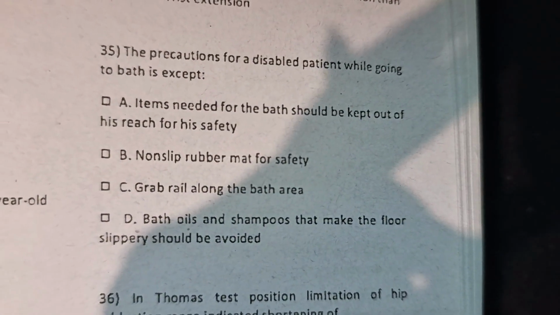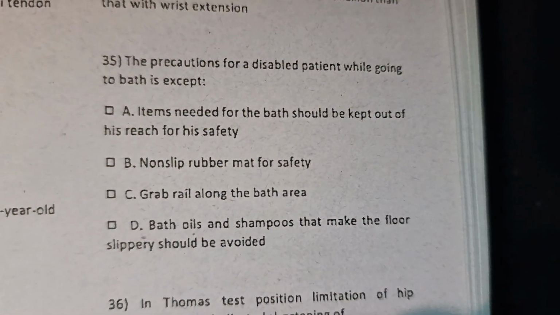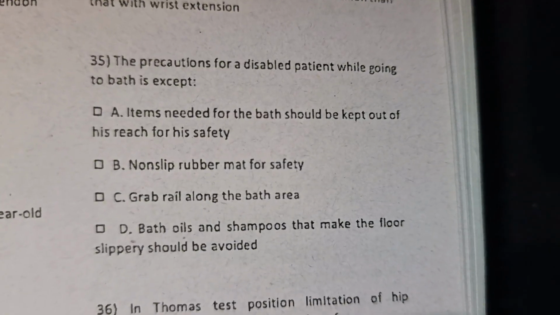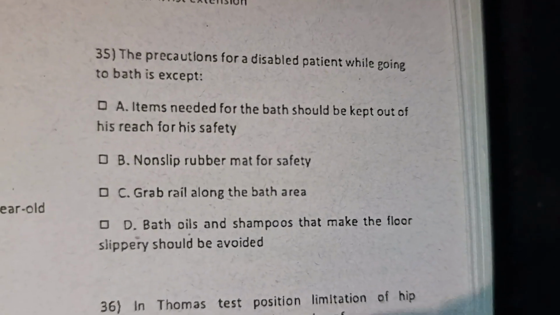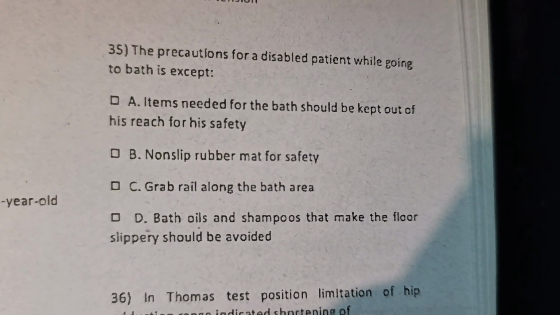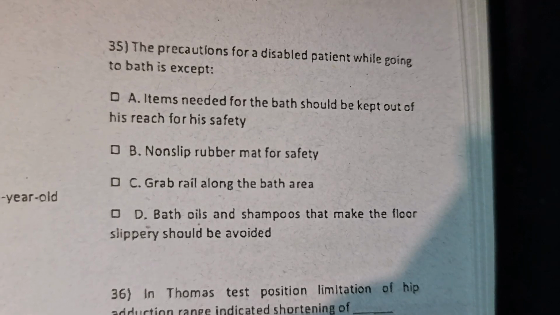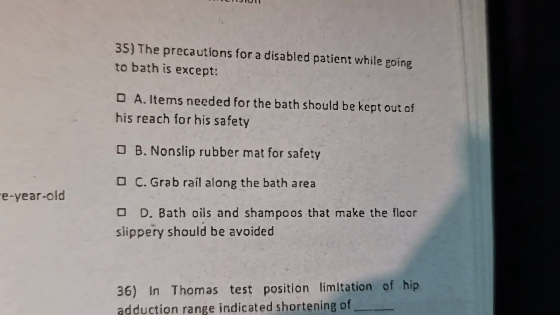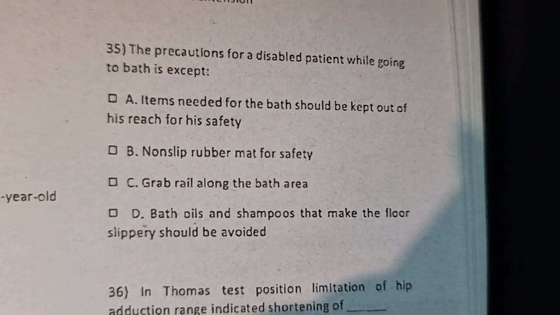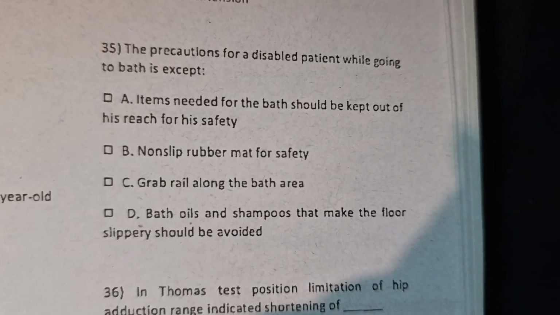Then MCQs number 35. The precautions for a disabled patient while going to bath are all except: option A, items needed for the bath should be kept out of his reach for his safety. Option B, no-slip rubber mat for safety. Option C, grab rails along the bath area. Option D, bath oils and shampoos that make the floor slippery should be avoided. And the right answer is option A. Items needed for bath should be kept out of his reach for his safety.